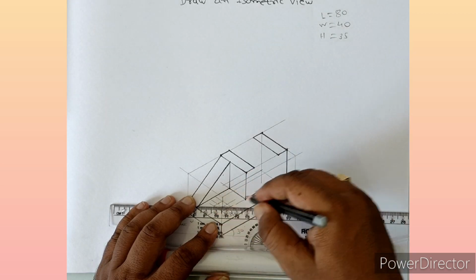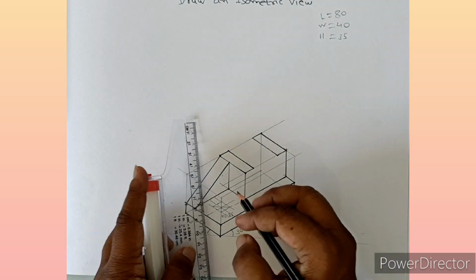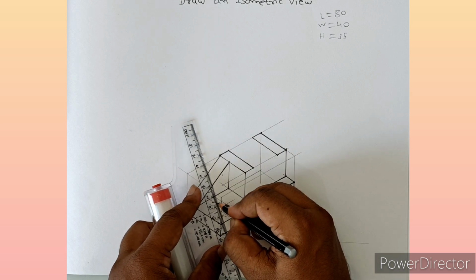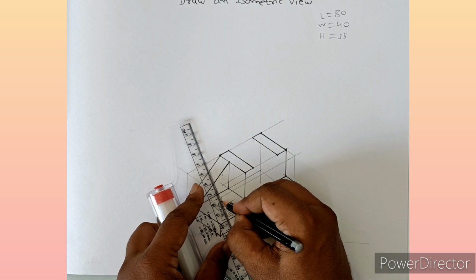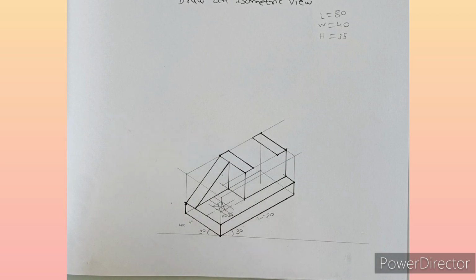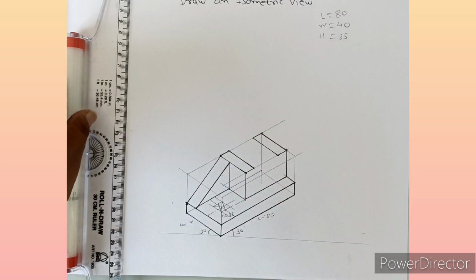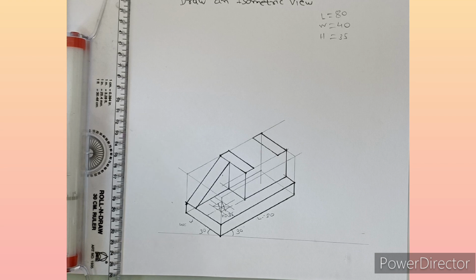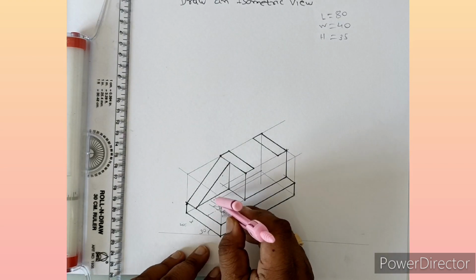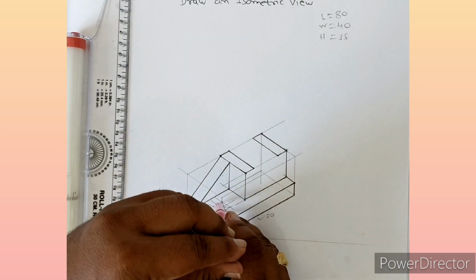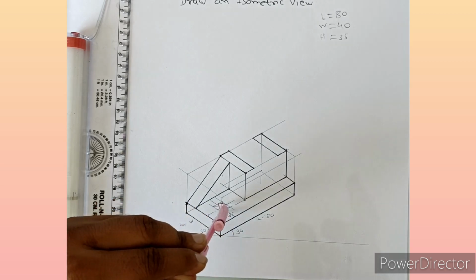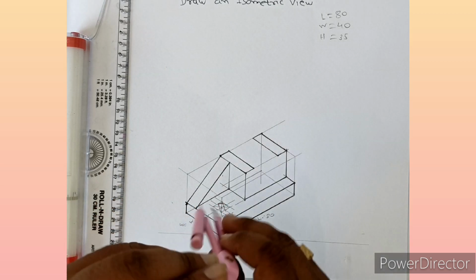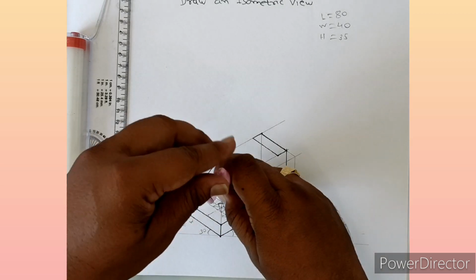Okay, biggest diagonal you have to join, and okay, so students, now you have to make the arc from this is the center, you have to make the arc.